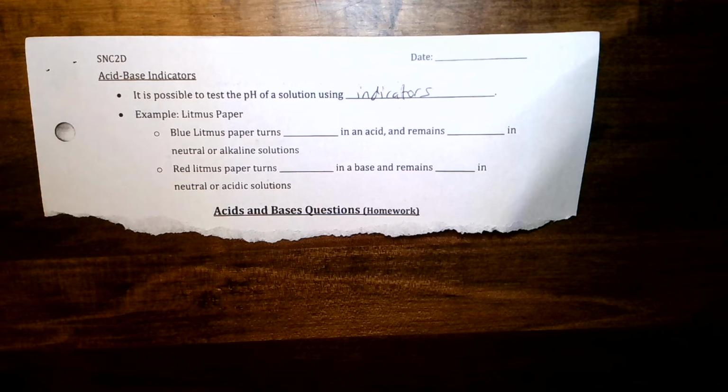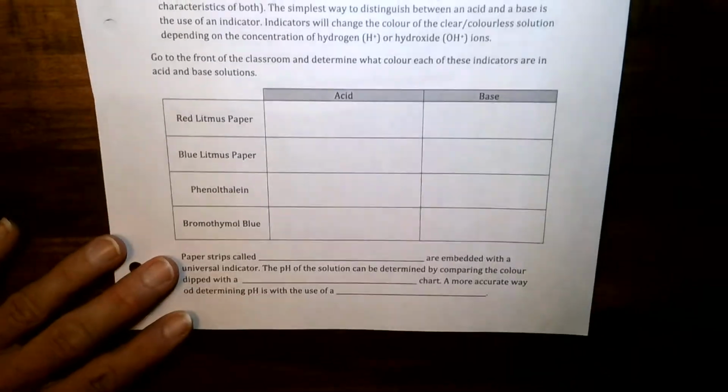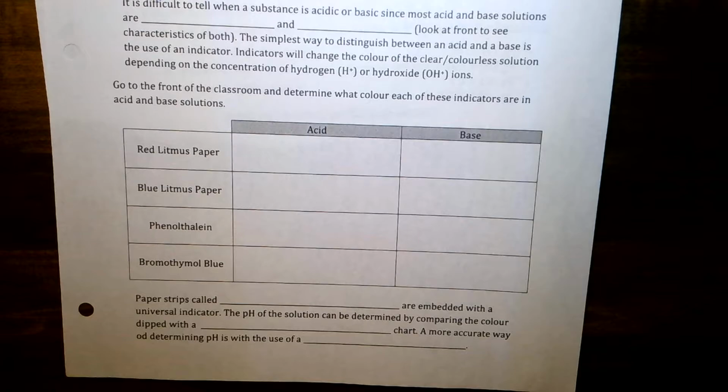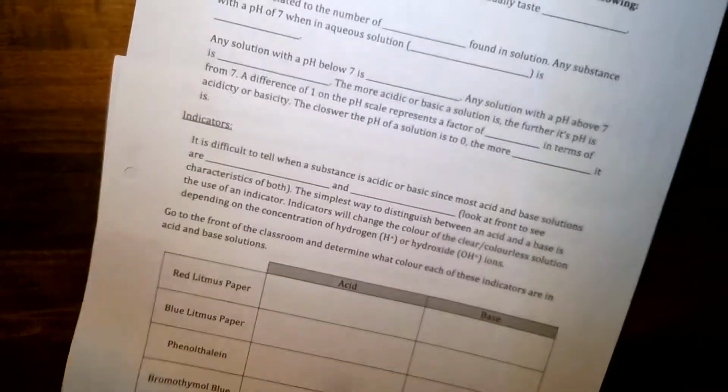I'm just seeing if I have, yes. All right, so I'm going to post this sheet for you guys to use, to fill out.